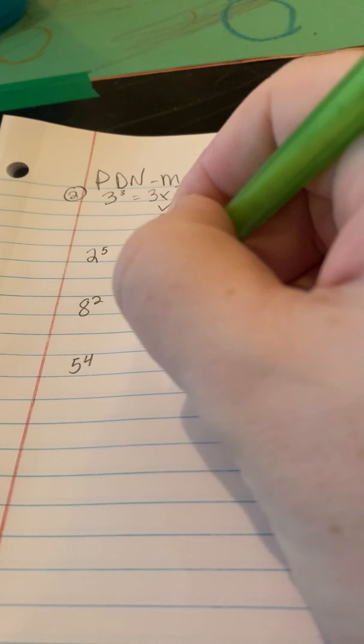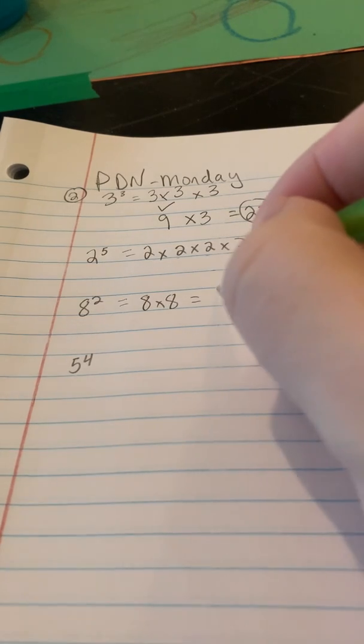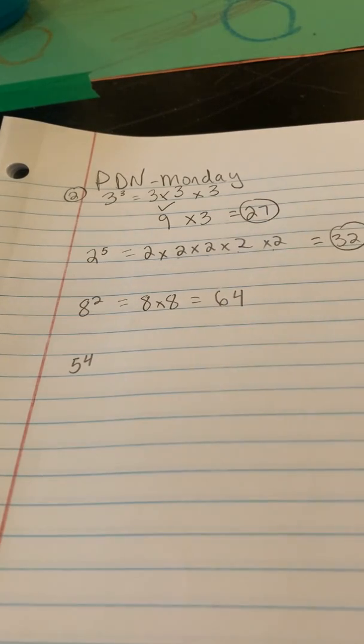Third one. 8 times 8. Our answer is not 16. What's the answer? Good, I hope you just yelled at your computer that your answer was 64.